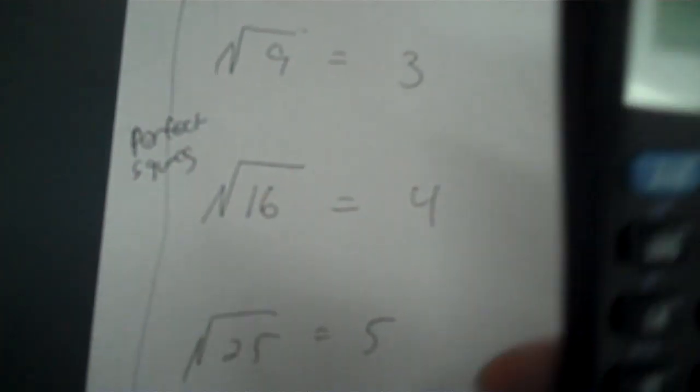45, does that pop up here? No, it doesn't. So I put divided by, and I write 2 square roots. So let's set it up. 45 divided by 36, nope. By 25, nope.